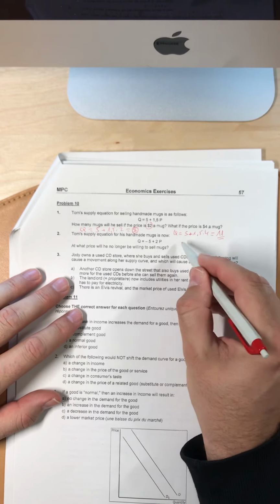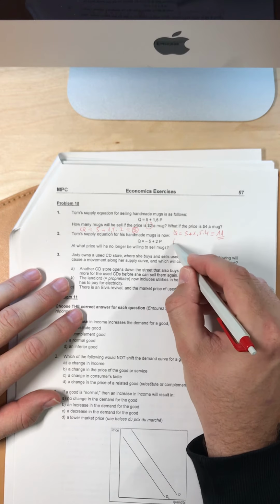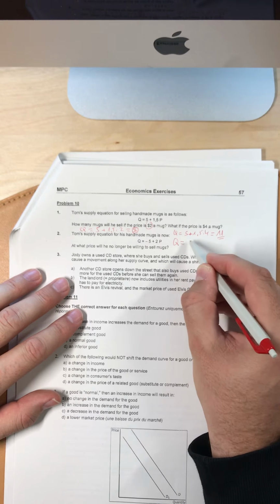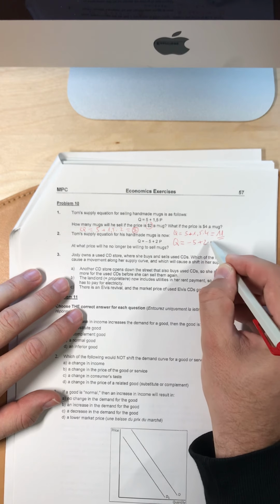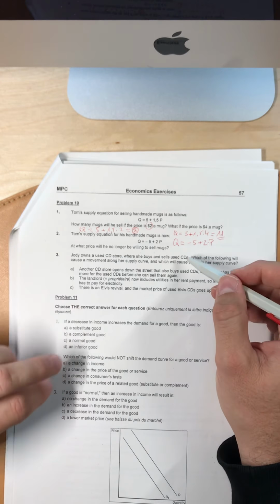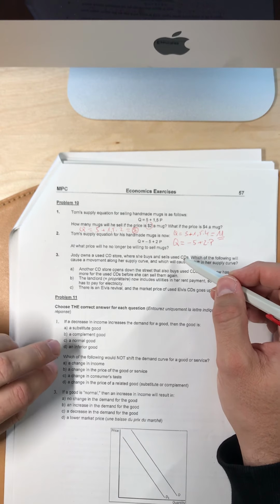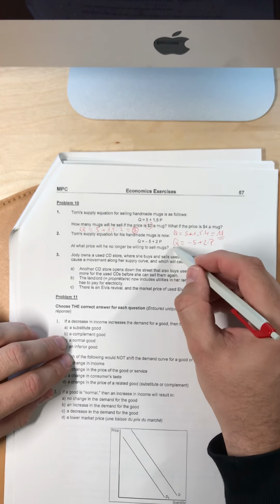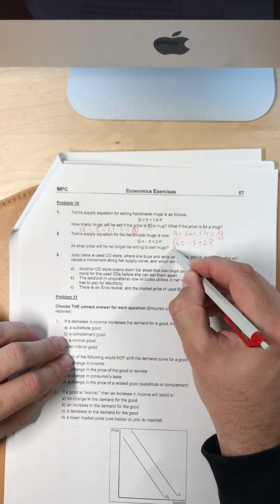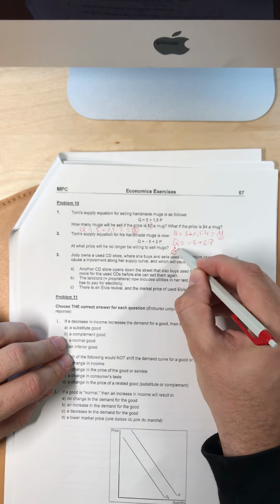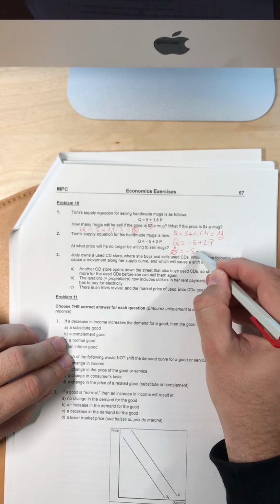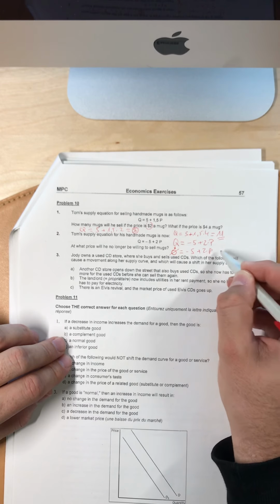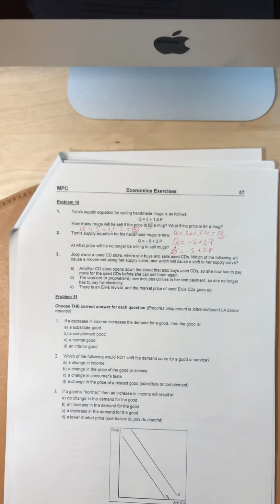So you start with this equation, I will write it here. Q is equal to minus 5 plus 2 times P. And if Tom is not interested, the quantity will be 0, and you will solve this very simple equation.